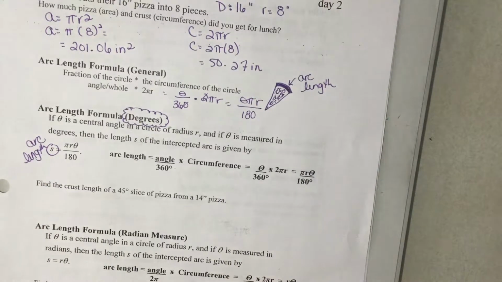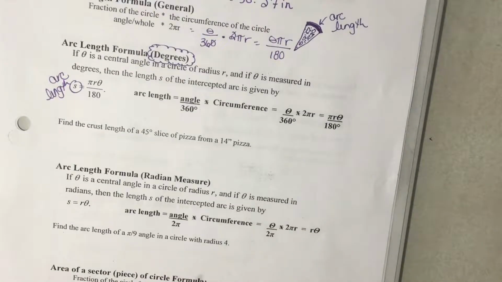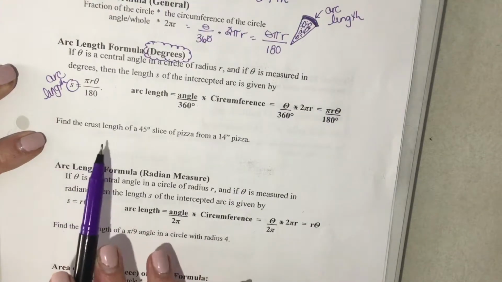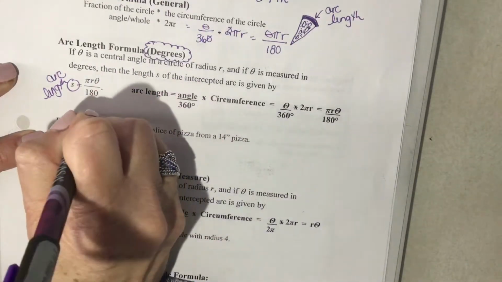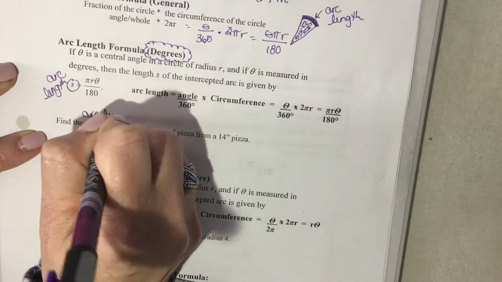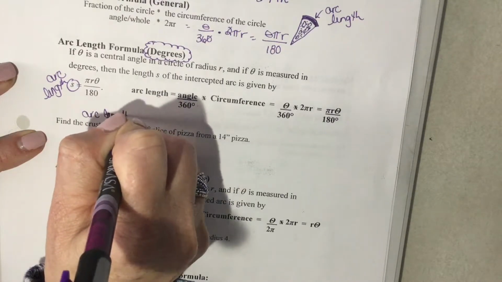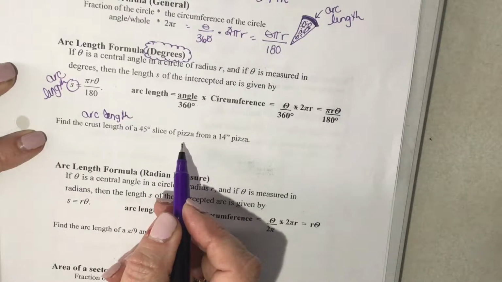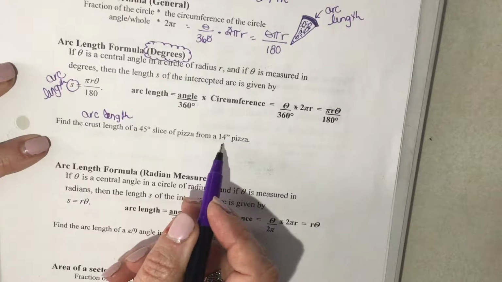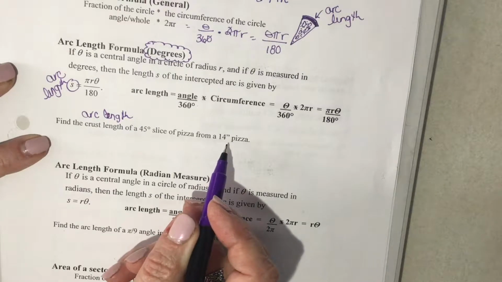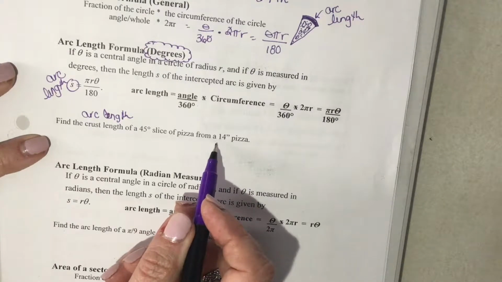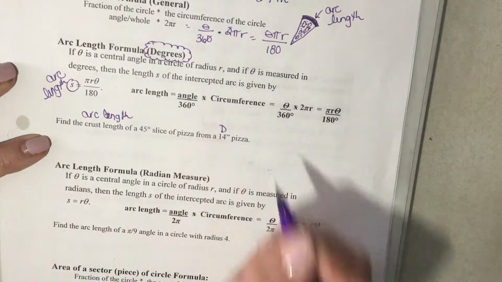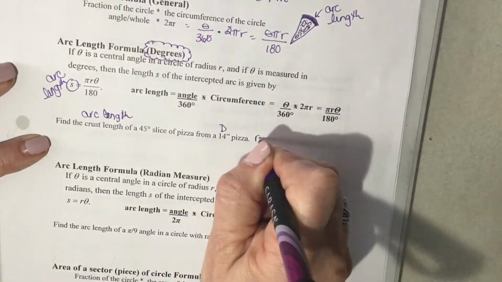All right, so let's put it to practice. Again, hopefully you're not too hungry because we're continuing talking about food. So we want to find the crust length, arc length, of a 45-degree slice of pizza. It's a pretty good chunk. From a 14-inch pizza. It's probably more of a medium-sized pizza. And again, when the size of the pizza is given as it is here, that is my diameter. So what is my radius?